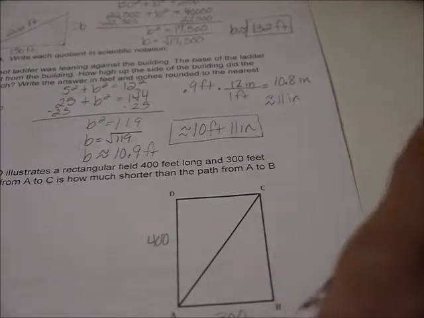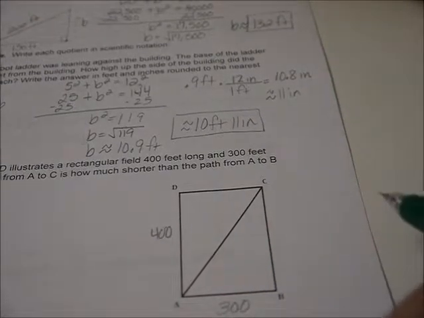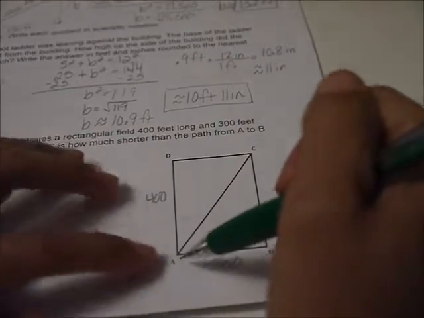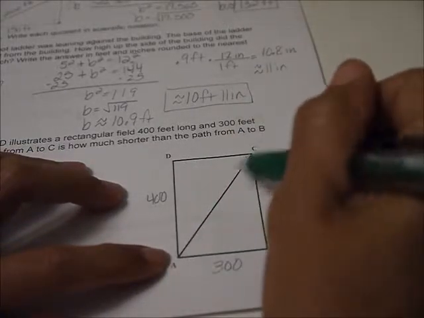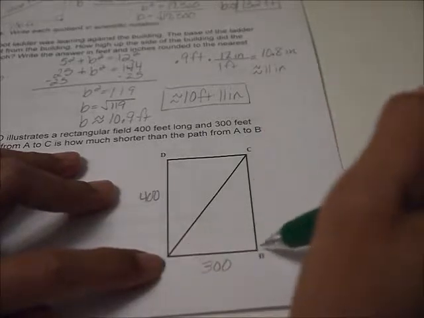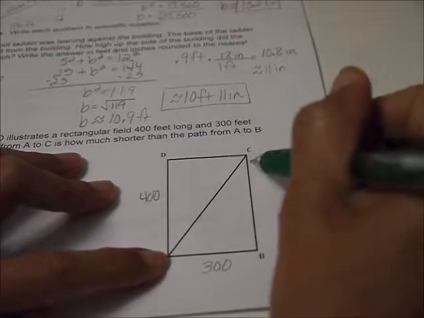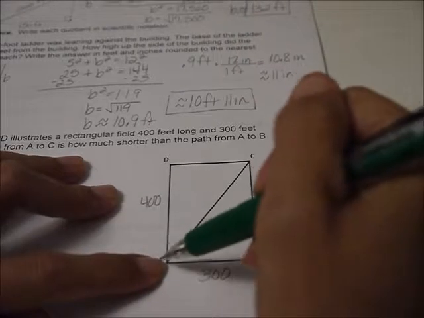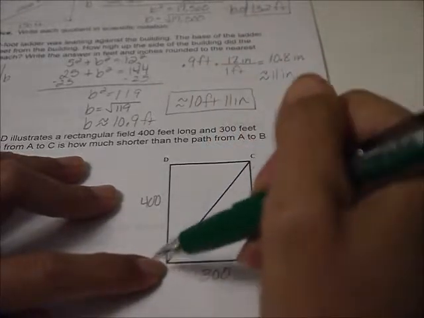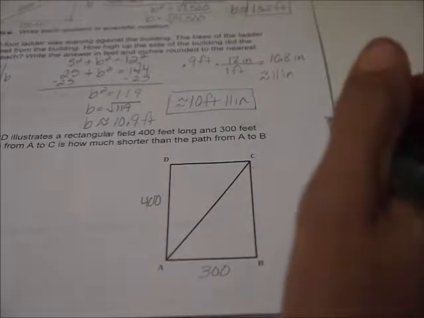Okay, so if you were, let's say this was a football field and your coach said, run the corners, okay? How much farther, if you didn't run the corners, if you had to run from here to here to here, or if you had cut across, how much farther is it when you go all the way, rather than cutting the diagonal, okay?